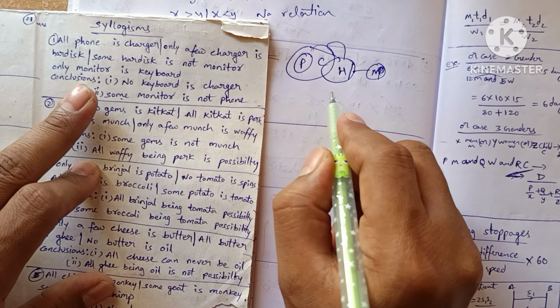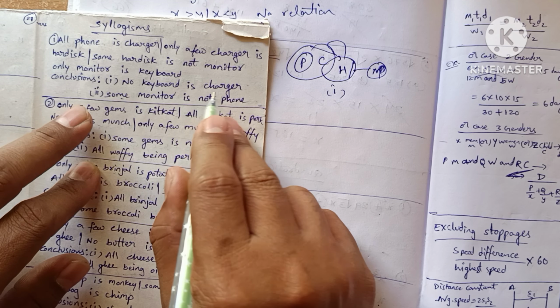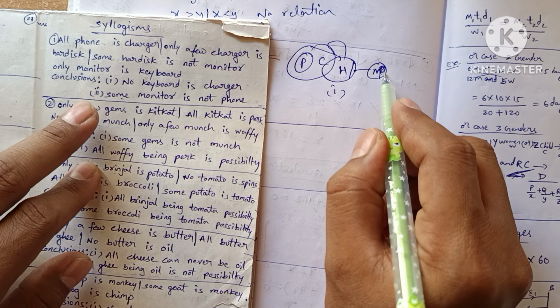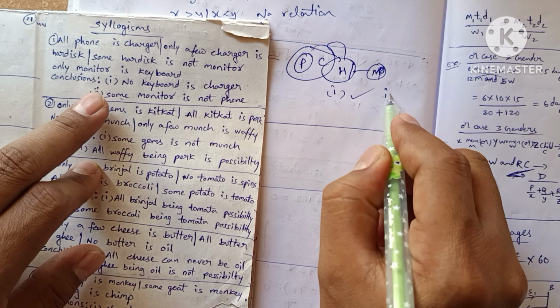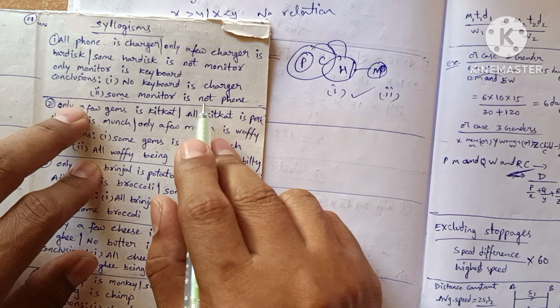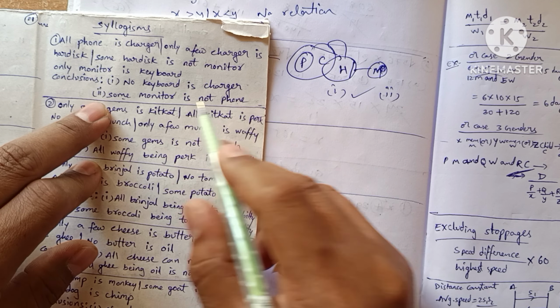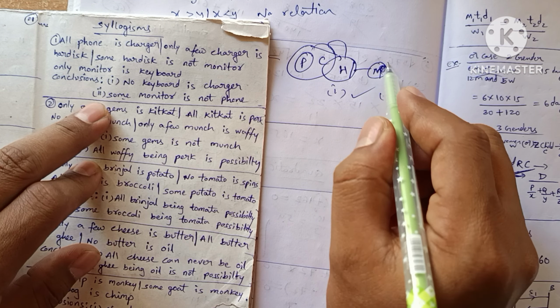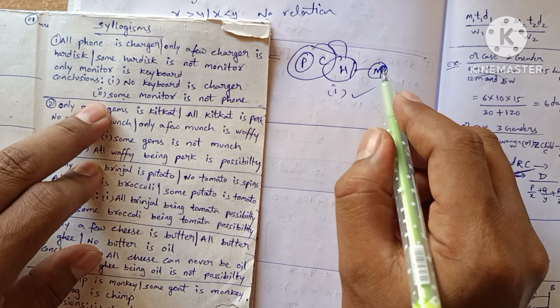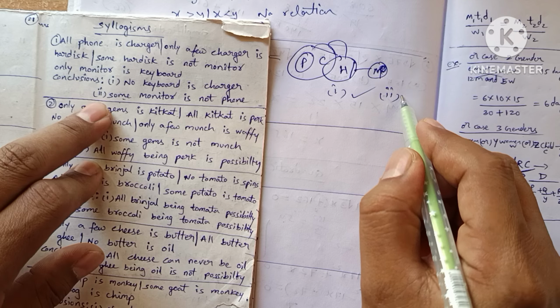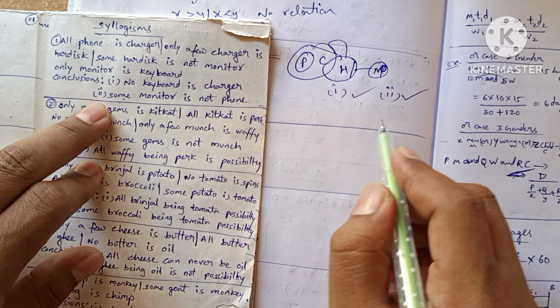Okay, let's see conclusion 1. No keyboard is a charger. Keyboard doesn't share with anything. It is saying about charger, so it is true. Second one. Some monitor is not phone. All monitor can be phone is a possibility. No, because of keyboard. So this will be true.